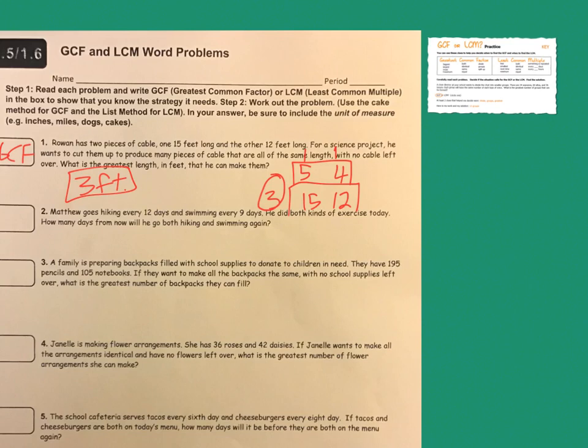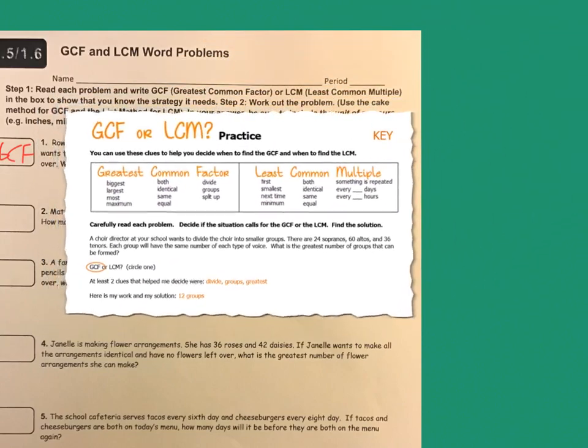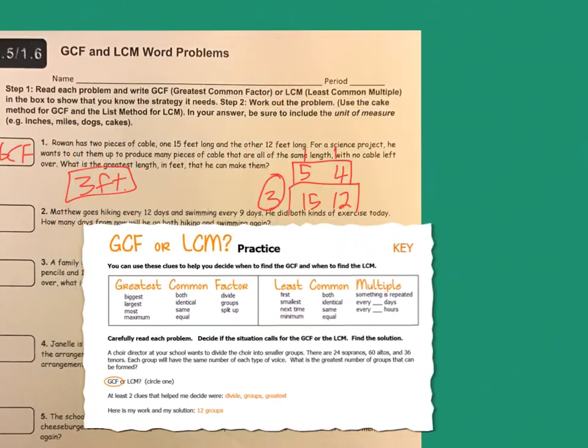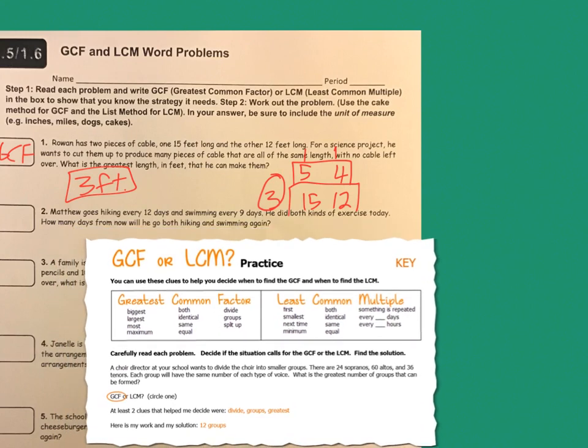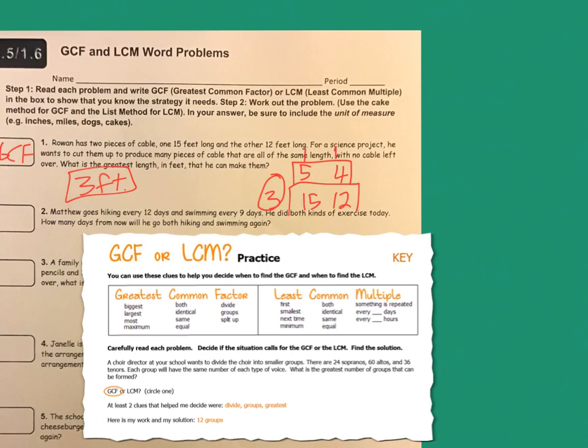Okay, so let's see if you can identify number 2, what we're going to be finding, greatest common factor or lowest common multiple. Matthew goes hiking every 12 days and swimming every 9 days. He did both kinds of exercise today. How many days from now will he go both hiking and swimming again? So I'm going to look at my little note card here. I can see a word already that is common between my note card and this question, and it's this one, both. We can see both right there.